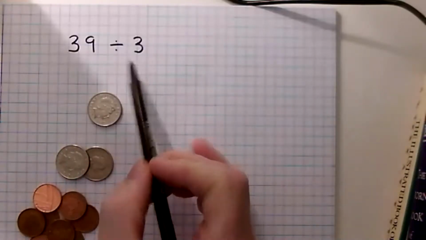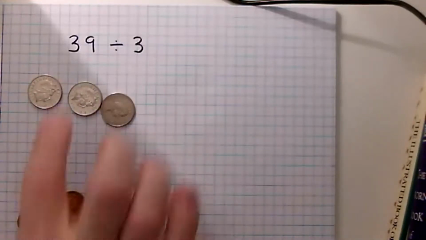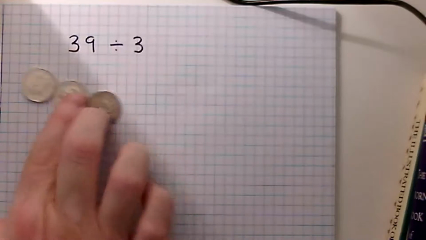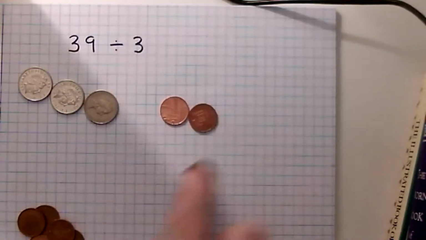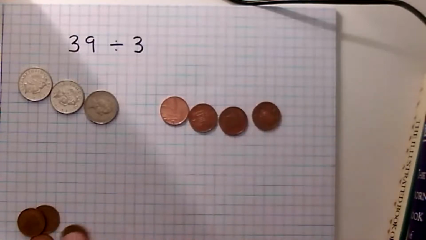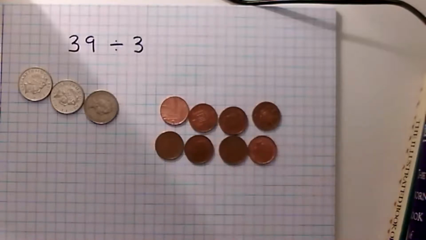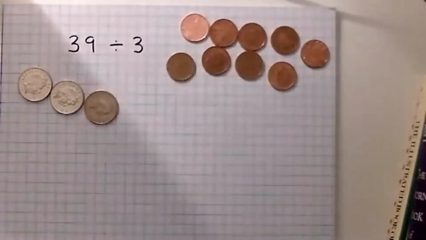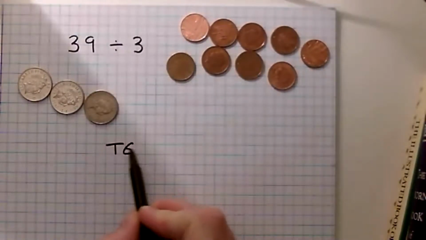I've written my calculation out here and I've gone and got myself some coins. I'm using 10p's for my tens. So I've got 1, 2, 3 of those. And I'm using pennies to represent my ones. I've got 1, 2, 3, 4, 5, 6, 7, 8, 9 of those. So what we're going to do, we're going to set our grid up. I'm going to have my tens here.